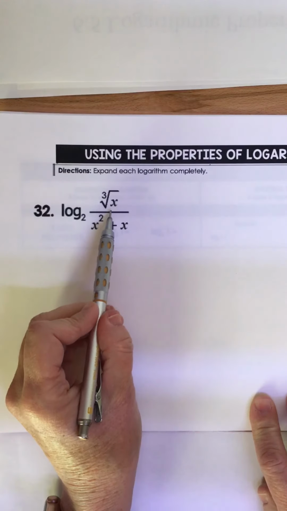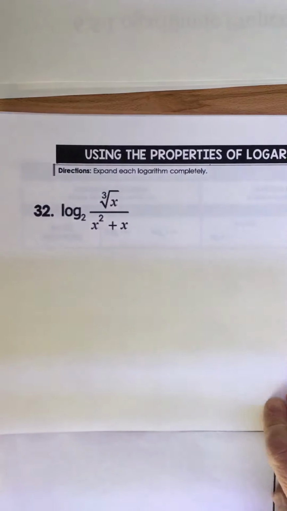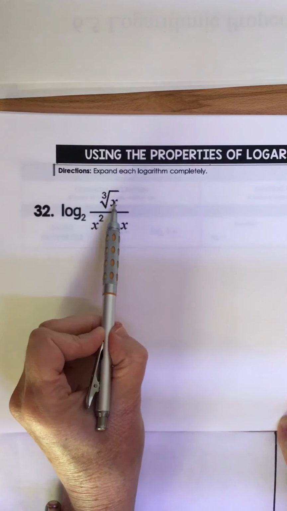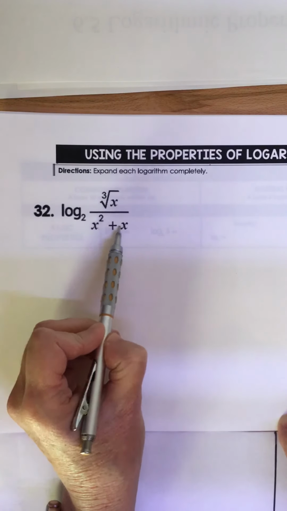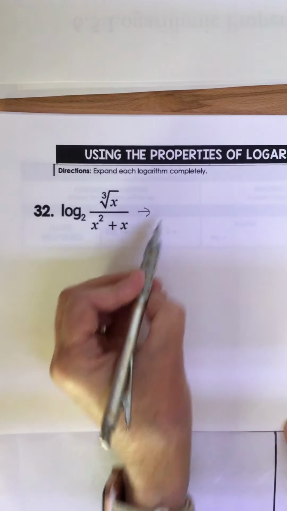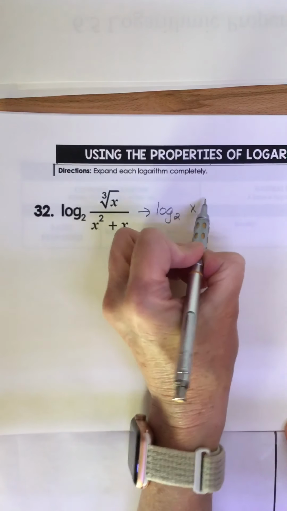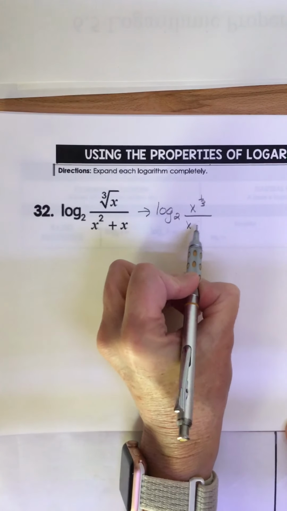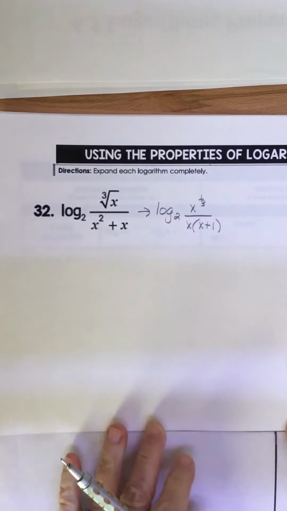So on this one, I'm going to rewrite this. We've got some stuff that we've got to do so that we can see it clearly. I'm going to be changing this to exponent form. I'm going to be undistributing. So in other words, I'm going to be factoring out the x right here. So I'm going to rewrite it right here. So we've got log base 2 of, and in the numerator, it's going to be x to the 1/3 power over x times the quantity of x plus 1.